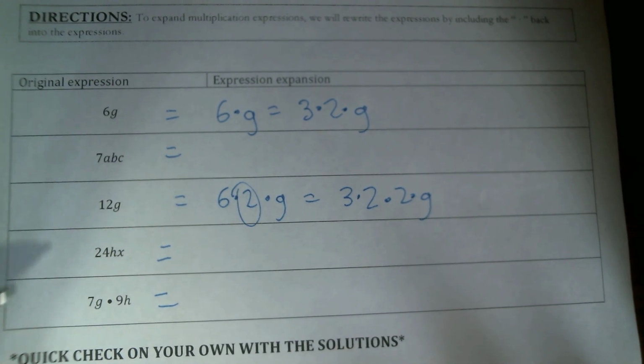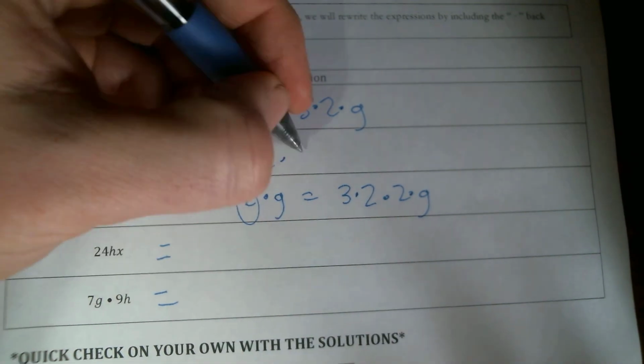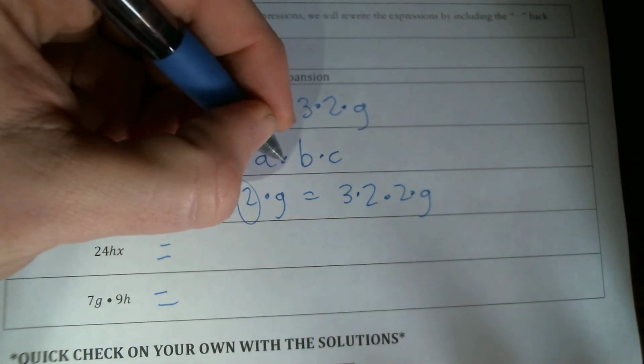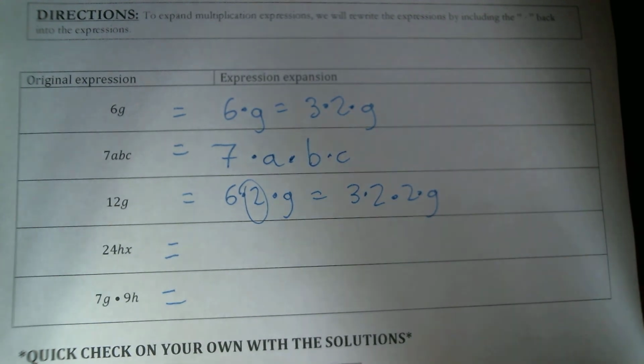Next one, 7's a prime number, so I can't break 7 down any further. So I'm going to leave it as 7 times a times b times c. The only other thing I could do would be times 1, but I don't need to do that. I don't need to know 7 times 1 is 7. 1's kind of an unimportant factor.